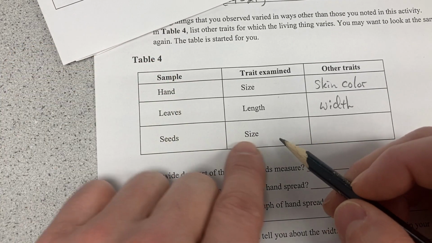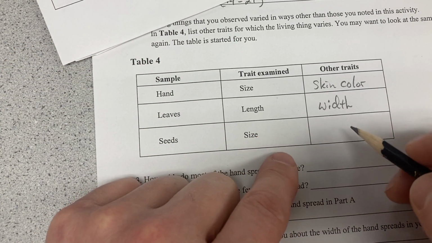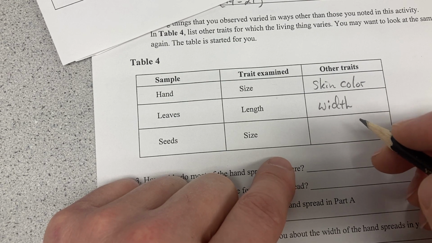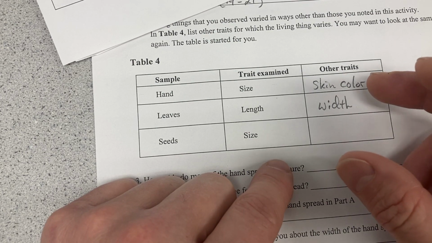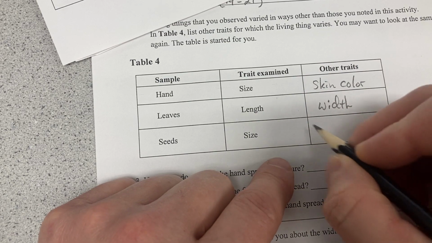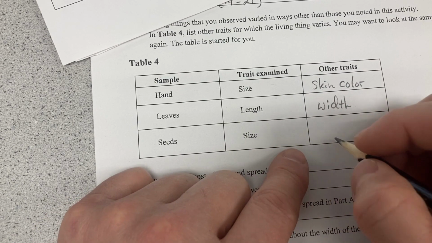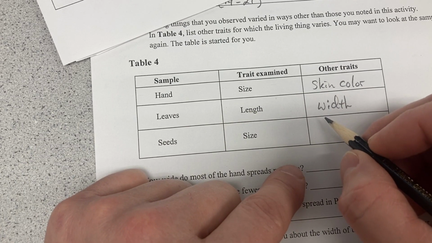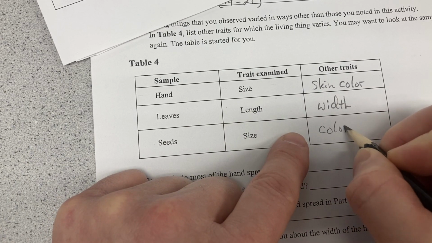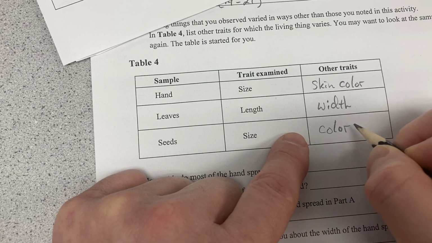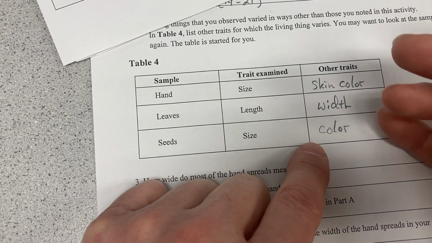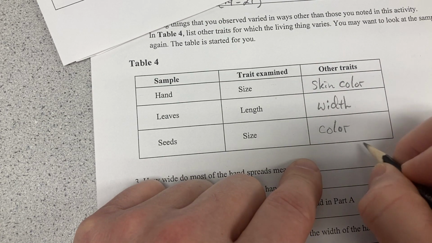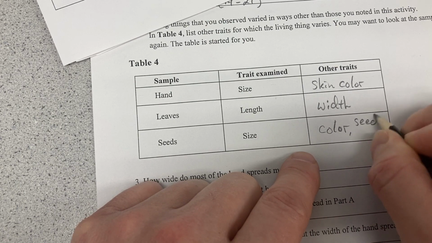How about the seeds? We did the size, which was really the length. What else could we measure or look at about the seeds? We could do width again, couldn't we? We could do mass. That would be an interesting one. It might be related to size. We could even, once again, do color, right? That might be an easy one to do. Compare the colors of the seeds. Were they all exactly the same, or was there some variation there? Okay. We could do thickness of seed coat, right? That's probably an even better one.